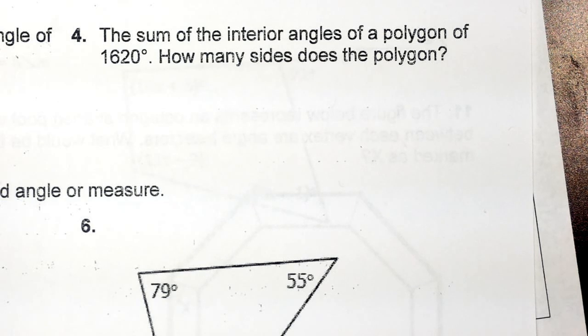This is a problem where you have to work backward. They already give you the sum, and they want to know how many sides the figure has. I would use the formula, and I would write an equation. I don't know what you would do.